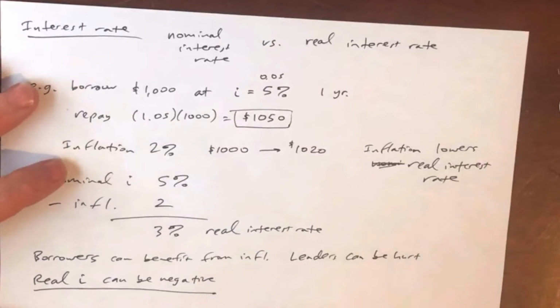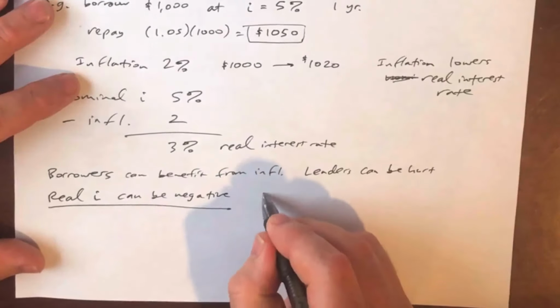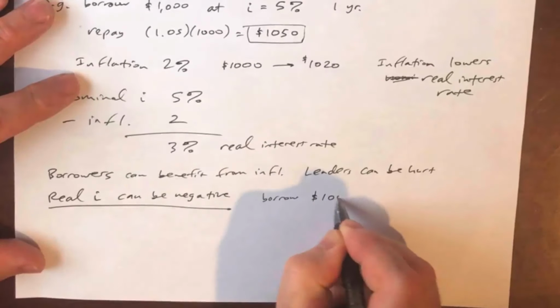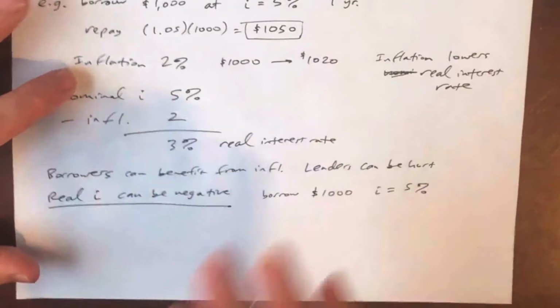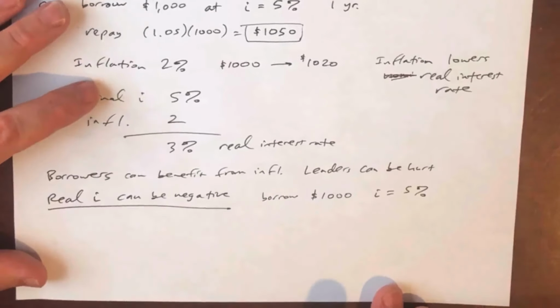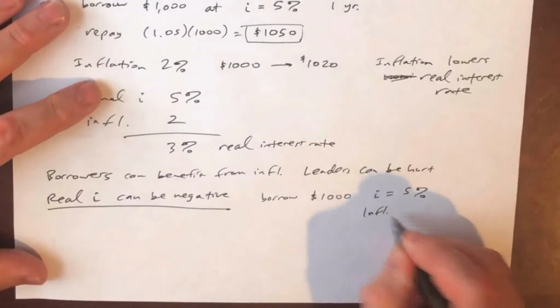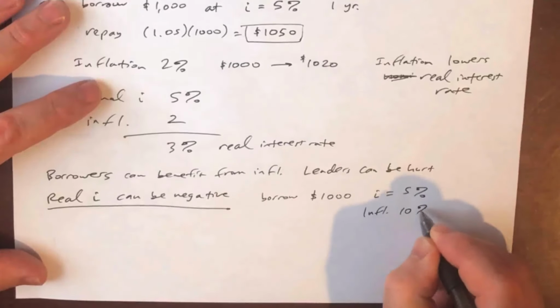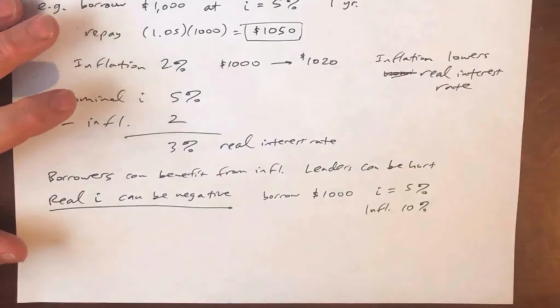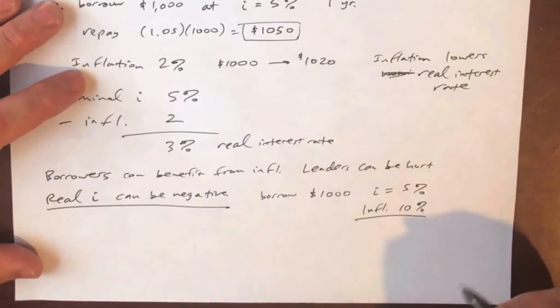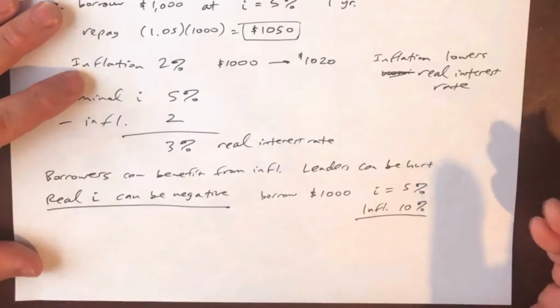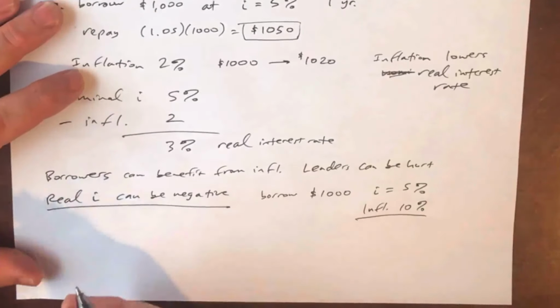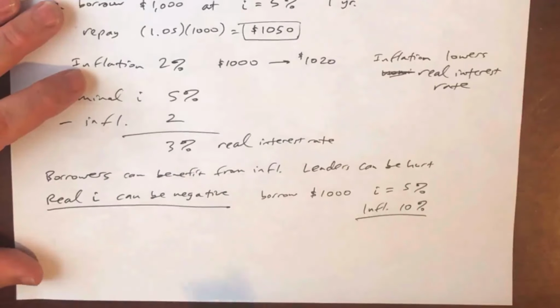So let's say that this happens. You borrow the $1,000. The interest rate that you borrow it at is 5%. But let's say something totally unforeseen happens. Let's say that the inflation rate increases way beyond what anybody expected. Nobody thought this would happen, but the inflation rate becomes 10%. Well, now you're repaying the debt in real terms with money that is worth less.